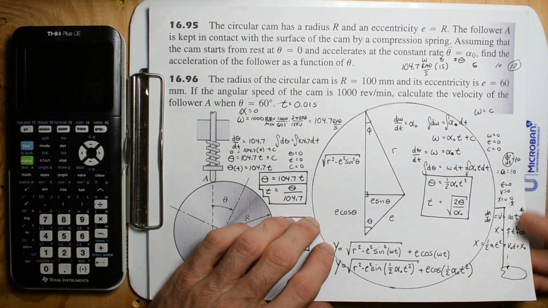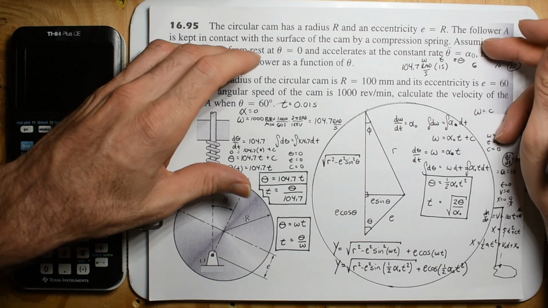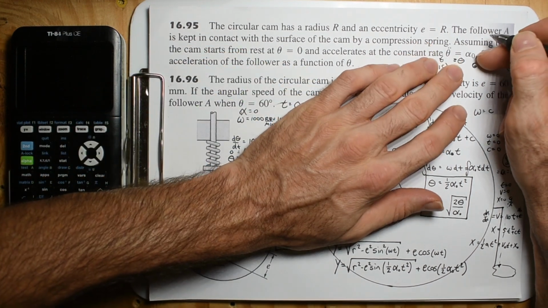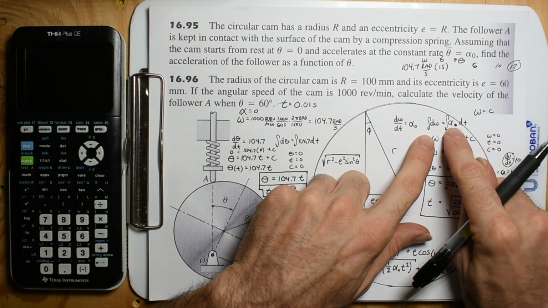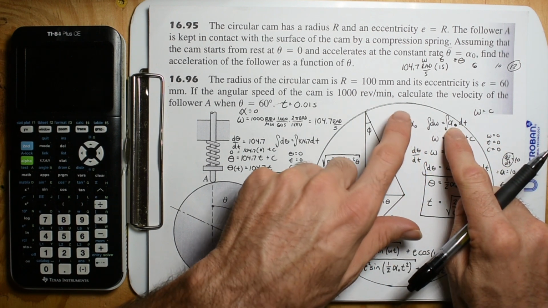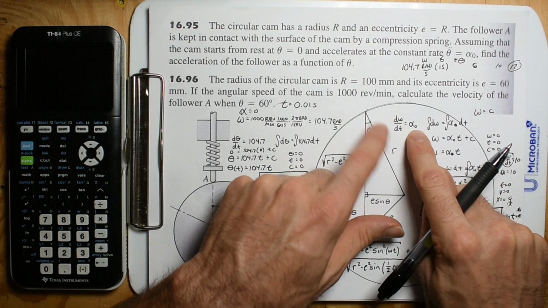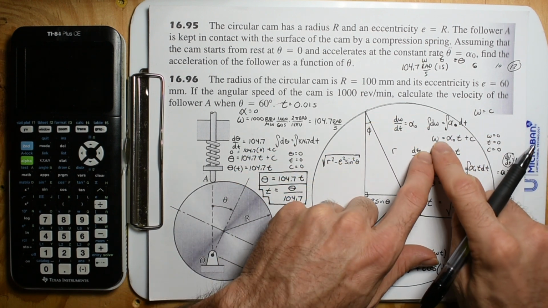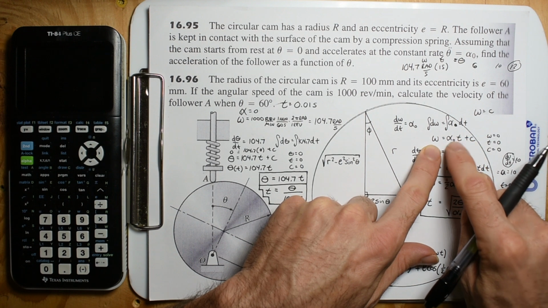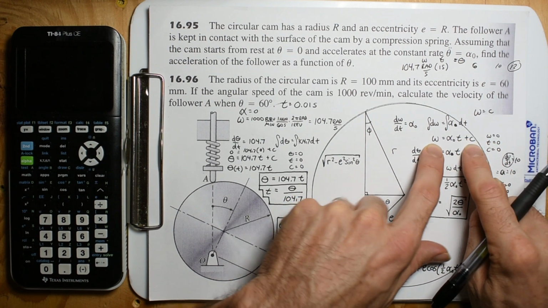Okay. So now, when we do this problem and it says acceleration is a constant, we're going to do that same thing. We're going to say this acceleration is d omega dt, and we're going to separate variables, integrate, and we're going to get angular speed is this angular acceleration times time plus a constant.